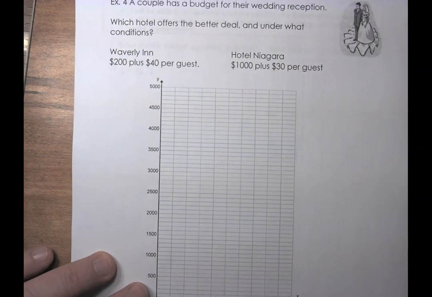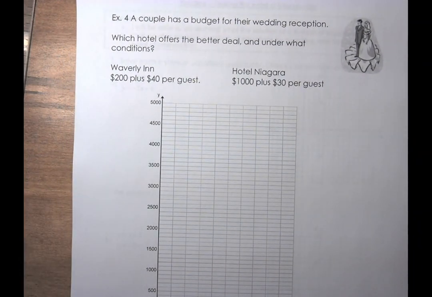All right. So we can make a word problem, or we can deal with a real life scenario where we determine under what conditions should a situation arise, what should be the better deal. And there's different ways of doing this. There is making a point, graphing these lines, making a table of values, that type of thing.